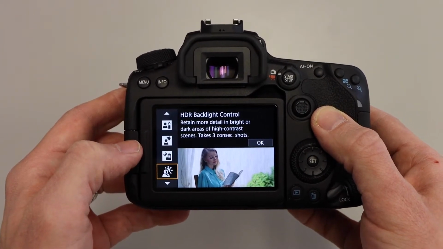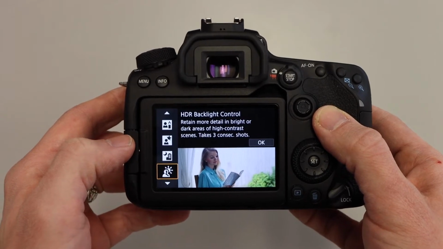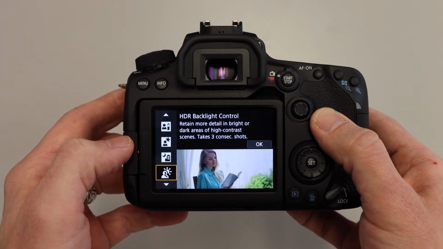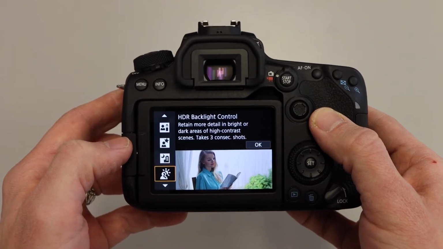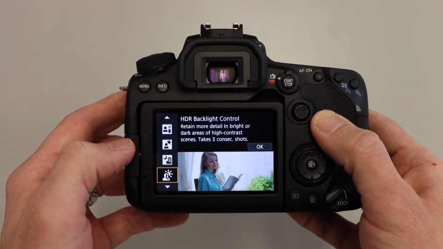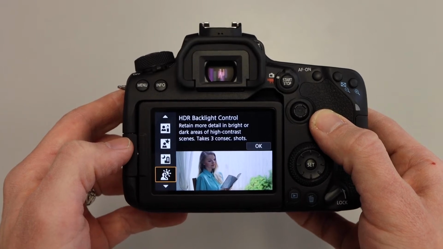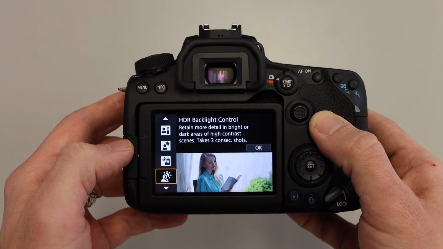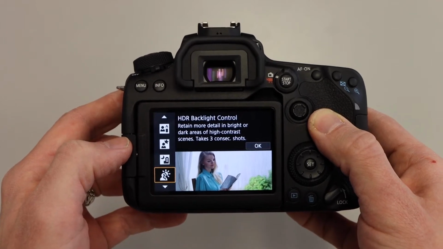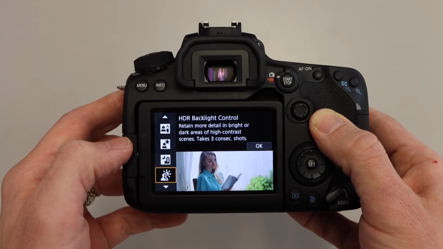Lastly, in the scene category, is HDR backlight control. This mode allows you to keep detail in both bright and dark areas of high contrast, meaning if I am photographing something or someone who is underneath of a tree in the shadows on a very bright afternoon, this mode will automatically depict the necessary exposure settings to retain the environment around me, as well as keep the brightness of the day, without an overpower of one or the other.